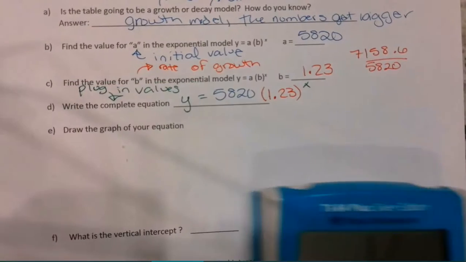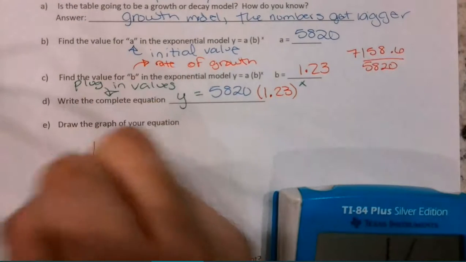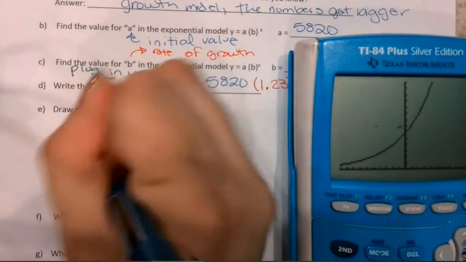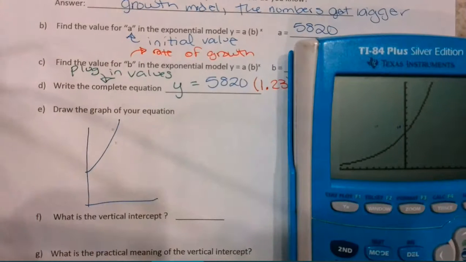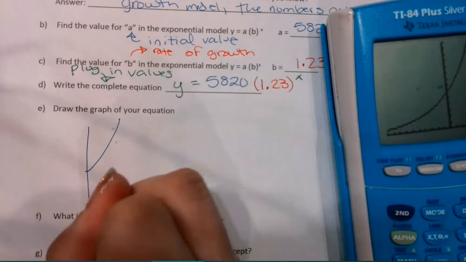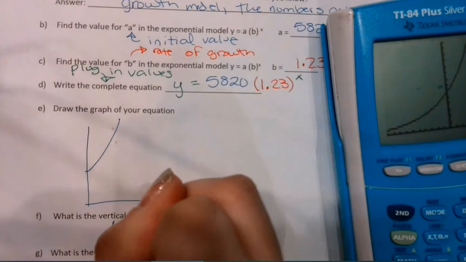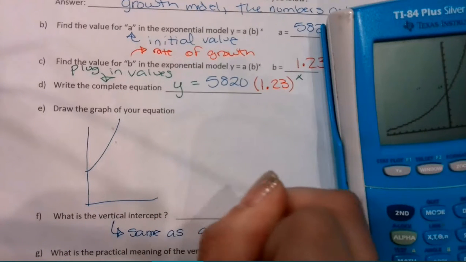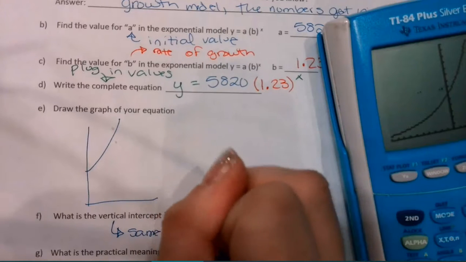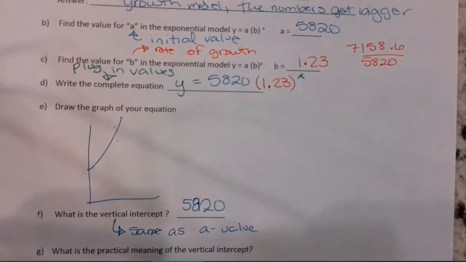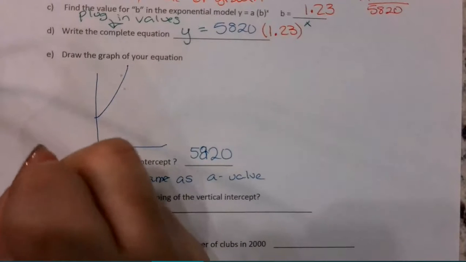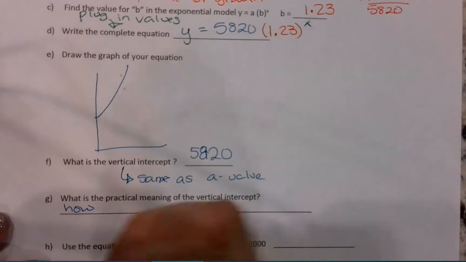so what I'm going to do is sketch this graph. I only care about the positive side. Which looks like this. My vertical intercept is the same thing as the A value. So the 5,820. And the meaning of this is how many people were in the club in 1990.